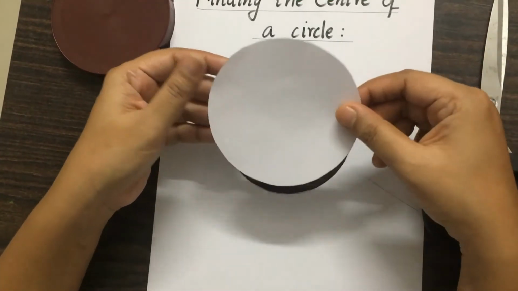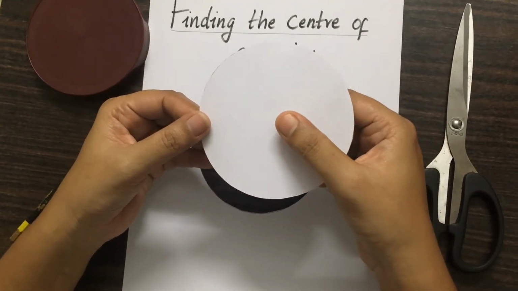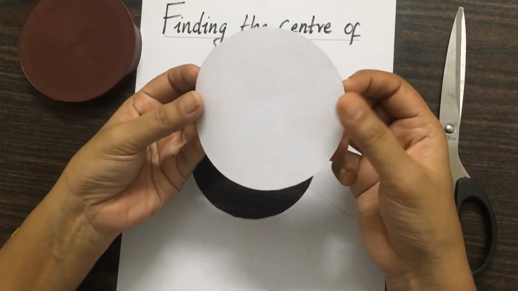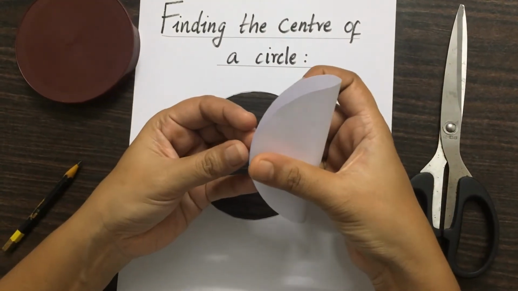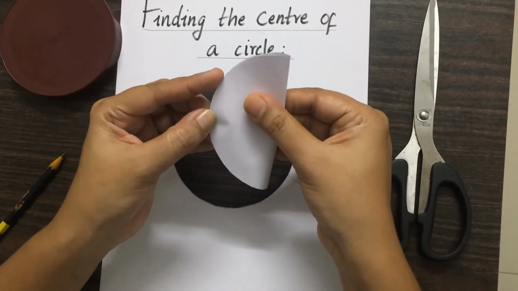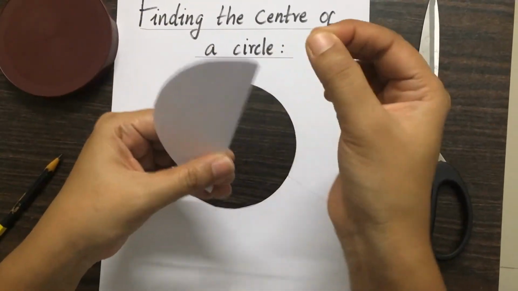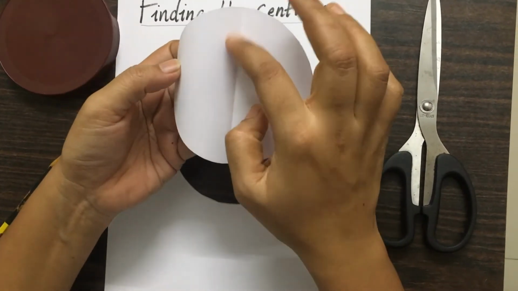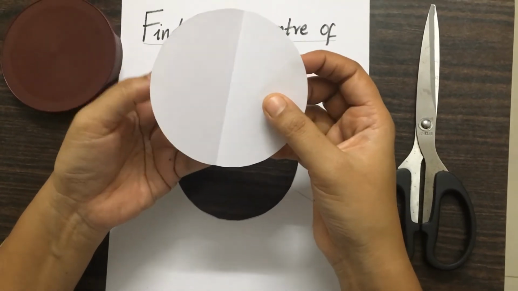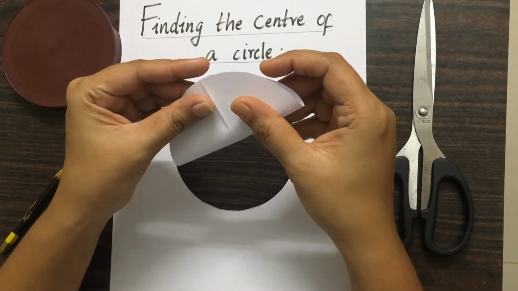Using a scissor, I have made the cutout of the circle. Now, how to find the center of the circle exactly, I am going to teach you. First, fold the circle into 2 equal halves. Exactly into 2 equal halves. Then only you can find the center exactly. Now, I have got the diameter. This is one diameter. But using which, how can I find the center? So, I am going to make another fold like this.